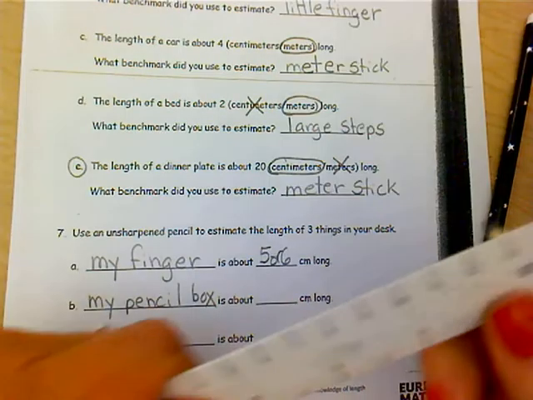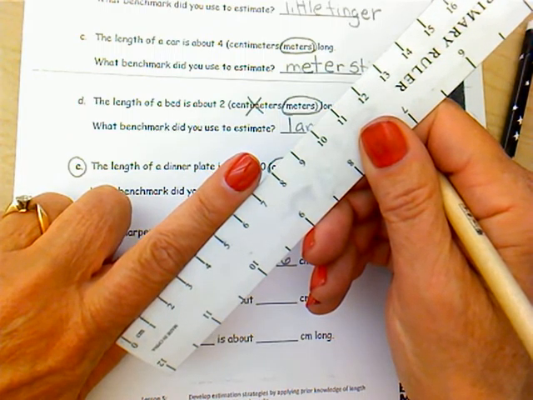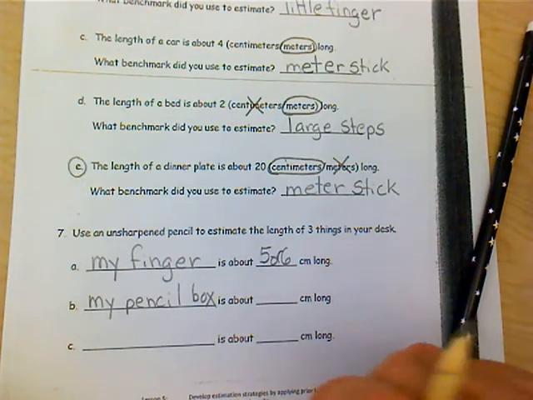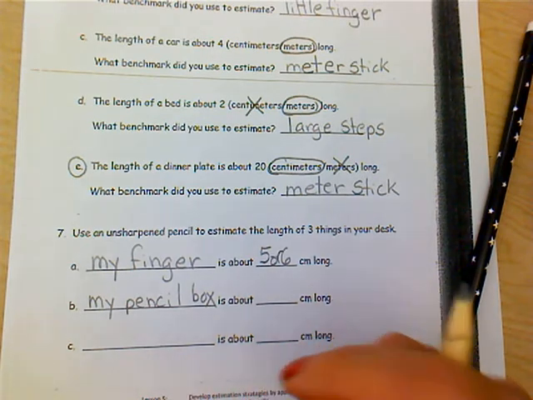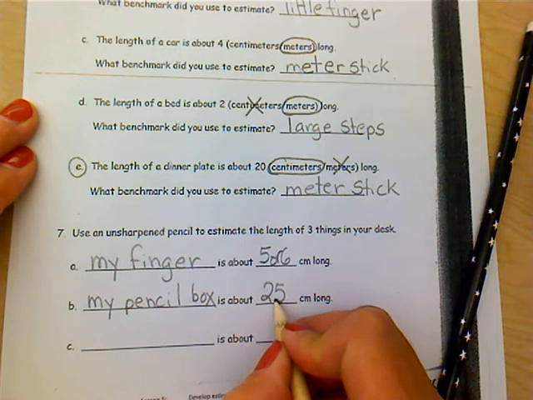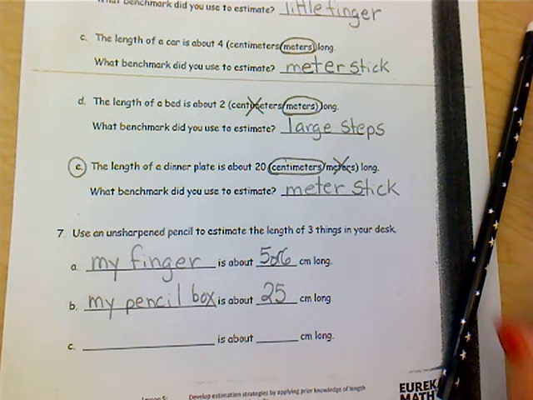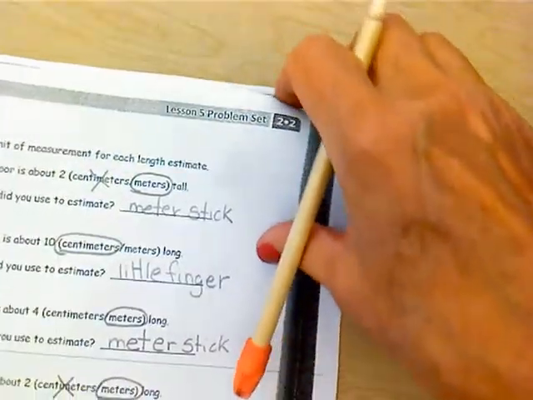I'm just going to measure my finger just to see how close I came. I was a little bit off this time. My finger is about 8, but that's still not a bad estimate. What about your pencil box? Did you figure out about how much your pencil box was? My pencil box was about 25 centimeters. And whatever it is that you decided about this third one, you can make that decision on your own.